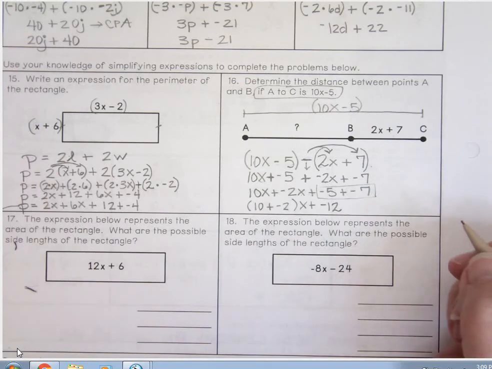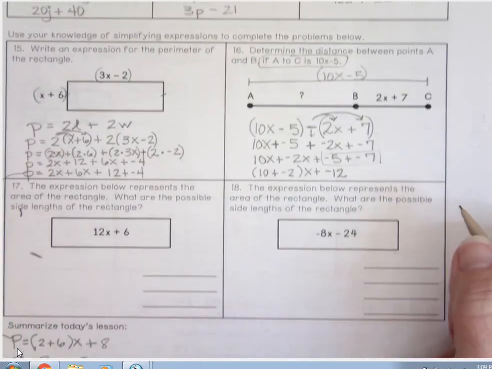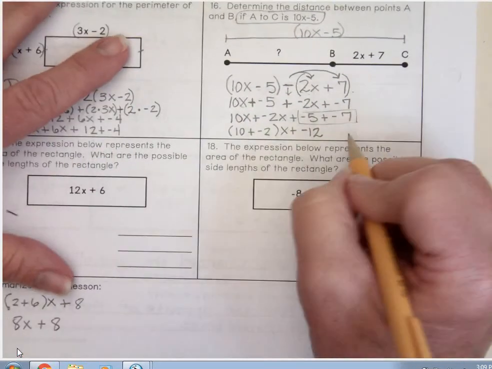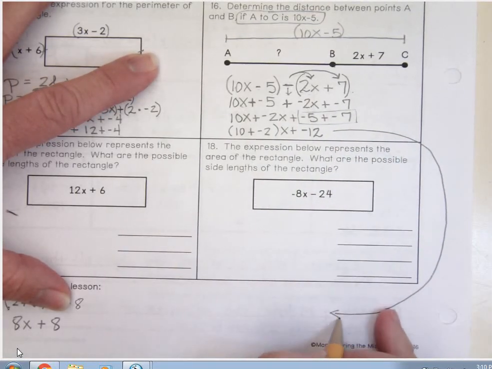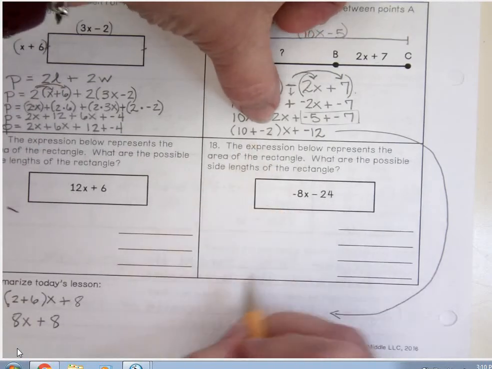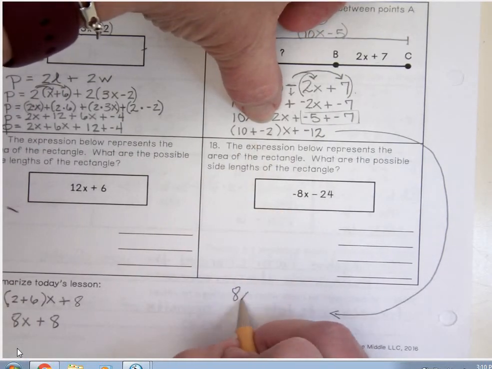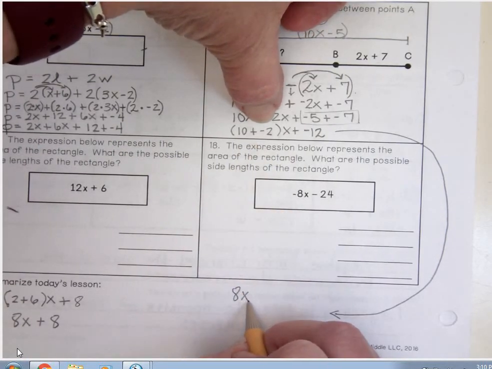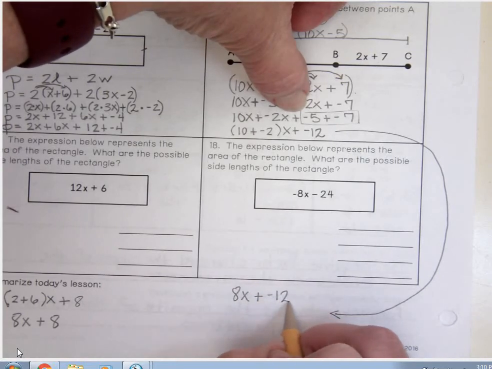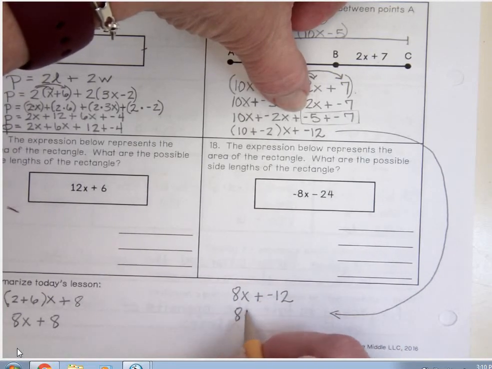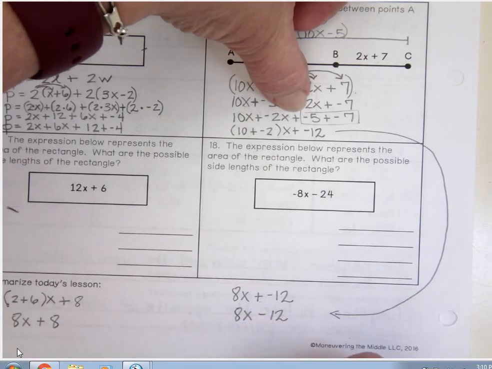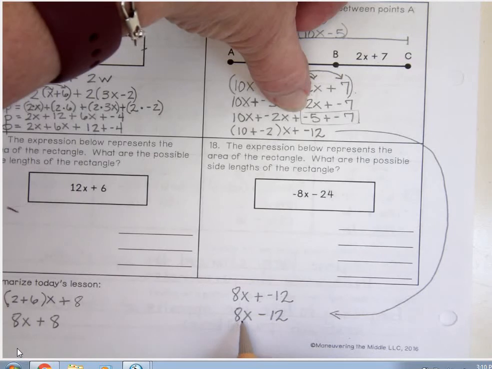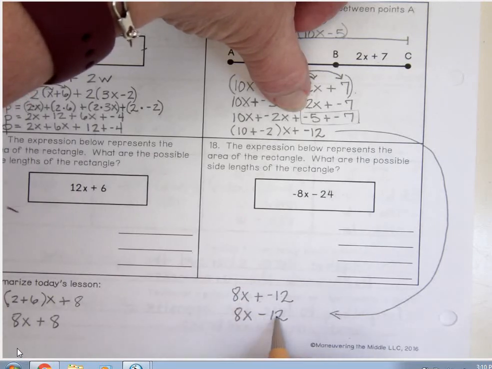And I'm going to go back down to the bottom. So I can get 8 from that addition problem, which my completed simplified two-term expression would look like 8x minus 12. Positive term, negative term.